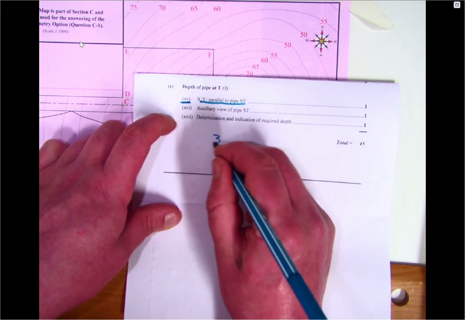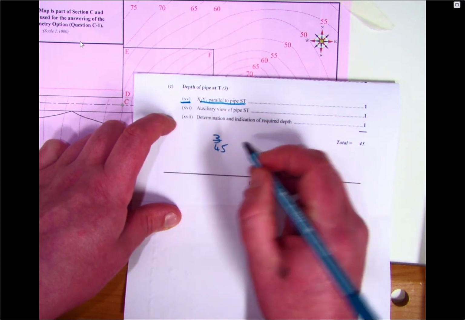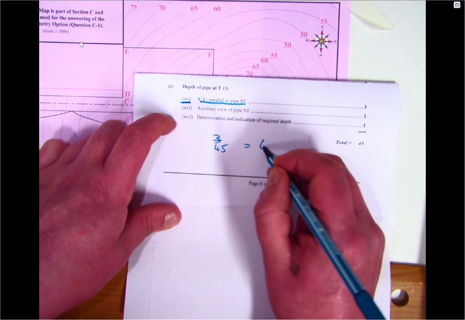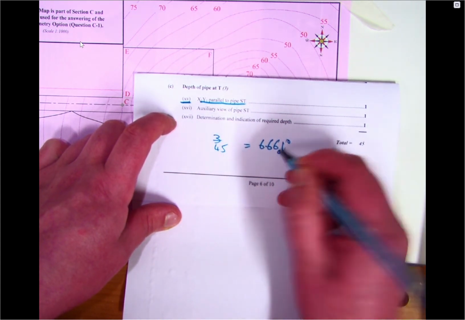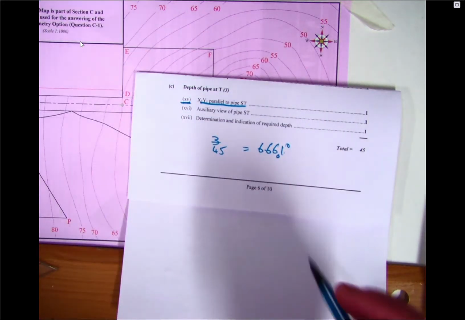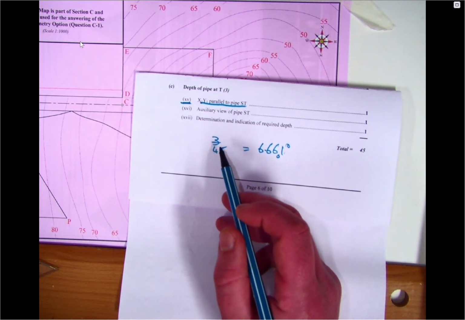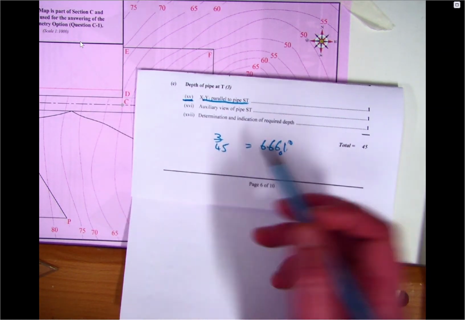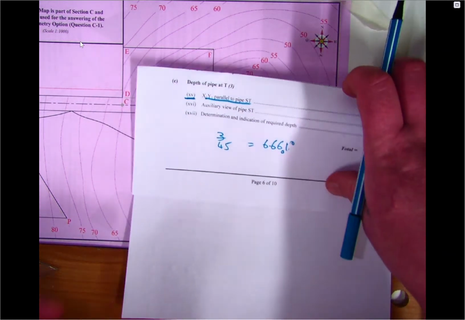So 3 over 45 is basically 6.666%. So if you couldn't get it, it wouldn't have taken you out of the A category if you got everything else. But as I said, this person ended up 2 short, and if he got 2 of these 3 marks, he would have been able to get it. And he didn't attempt it.